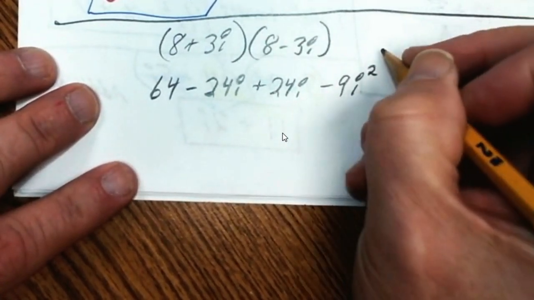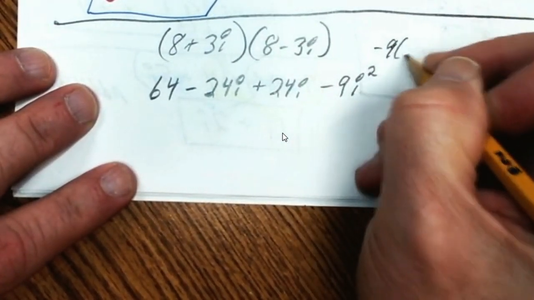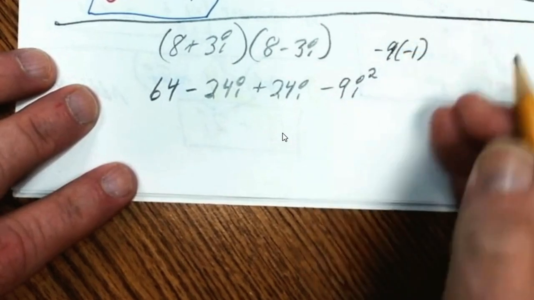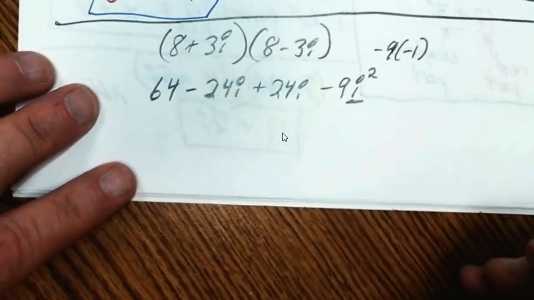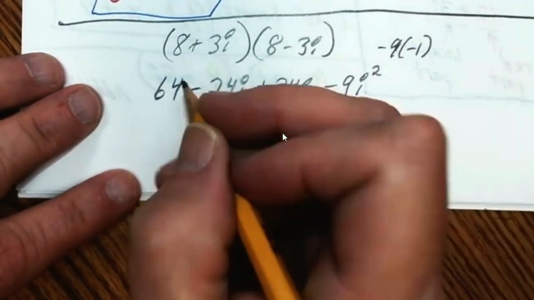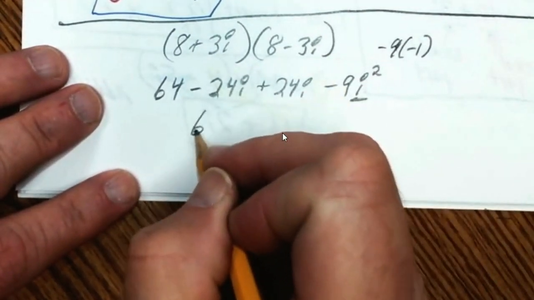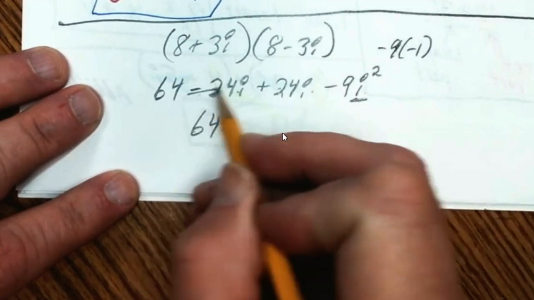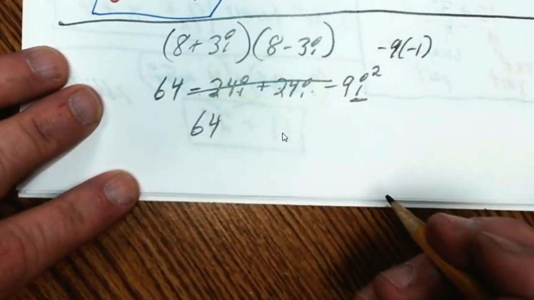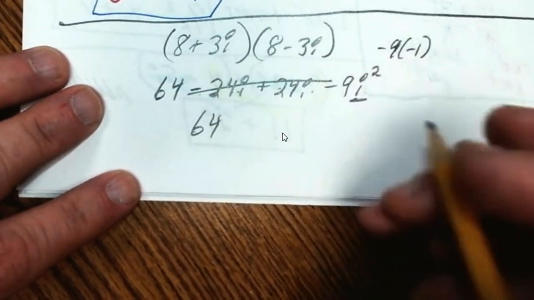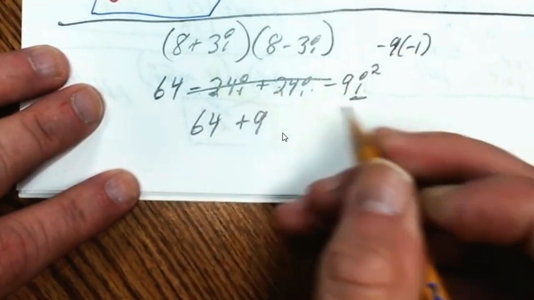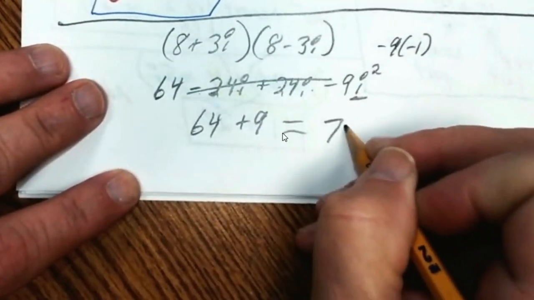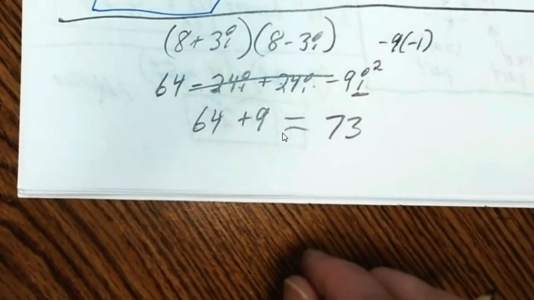Again, so this is the same as negative 9 times negative 1 because i squared is negative 1. So this would be 64 minus 24i plus 24i. That's 0. Negative 9 times negative 1 is plus 9. So all of this just equals 73.